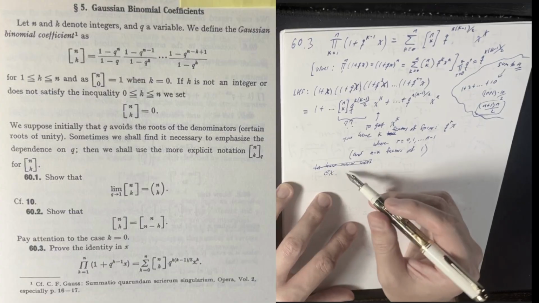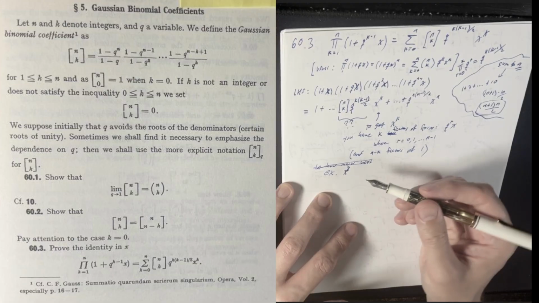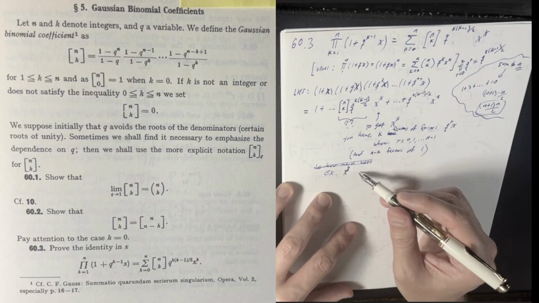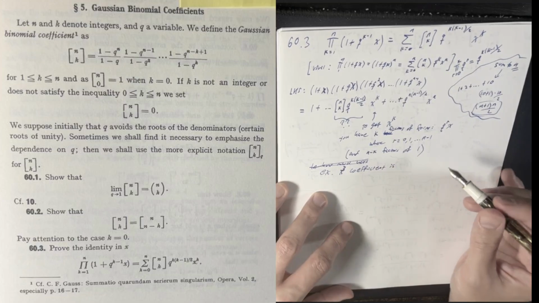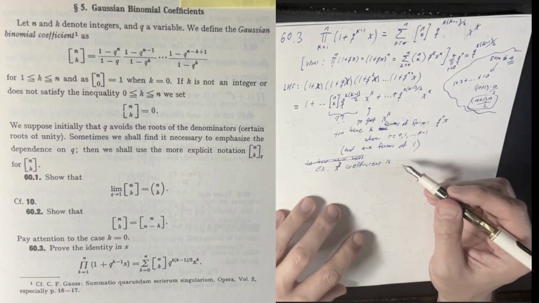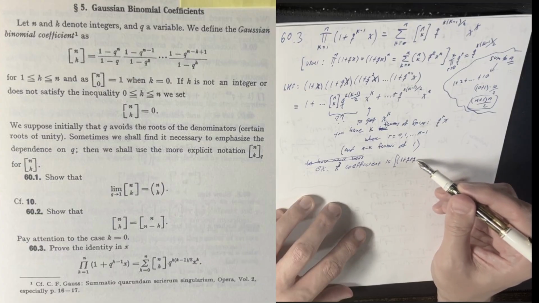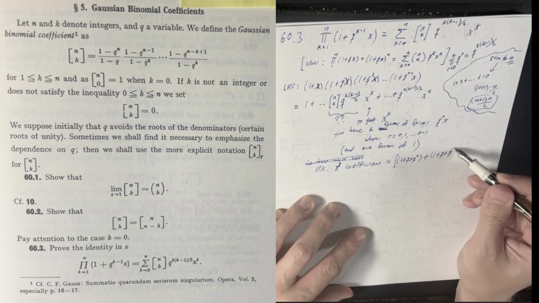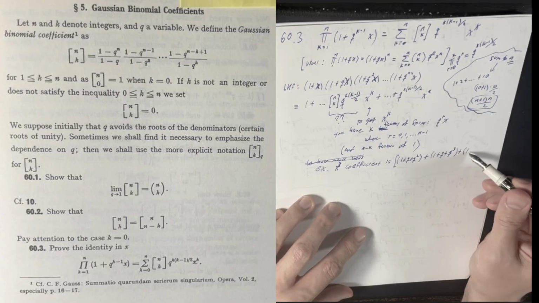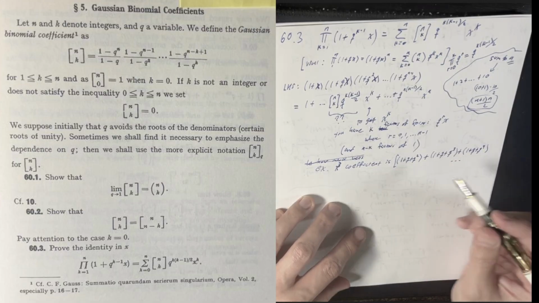Let's do an example. If you're looking at x to the 3, the coefficient for that, one way that could happen is you just grab the first 3. So it could be 1 times q times q squared. Or it could be 1 times q times q cubed. Or, you get the idea. You have to go through every possible combination.